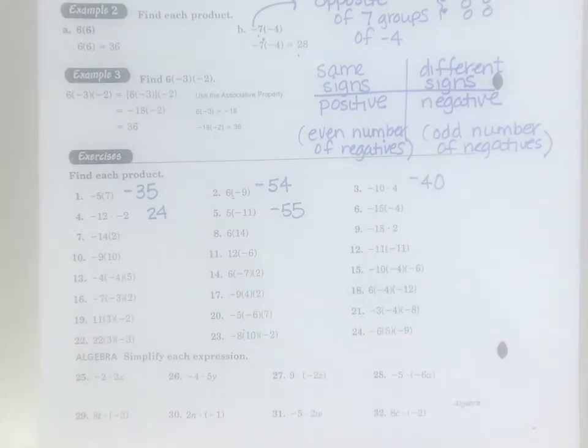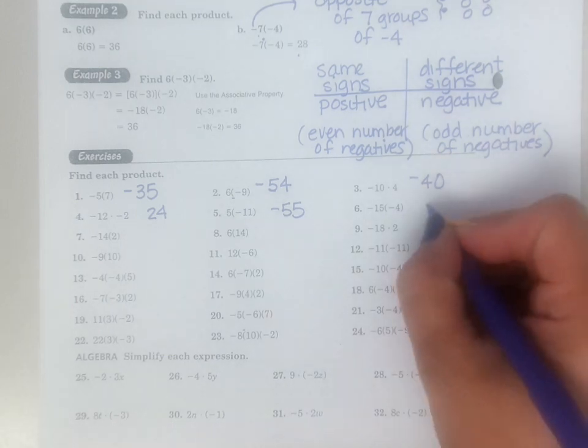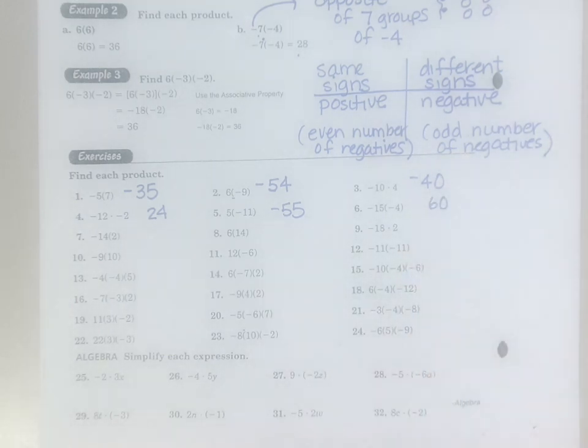Different signs is negative. So I always multiply first and then decide if it's positive or negative after. I try just to focus on the numbers. 15 times 4 is 60. I've got same signs, so it's positive. If you want to do the next 2 rows on your own, go ahead and pause it and then unpause it to get the answers.